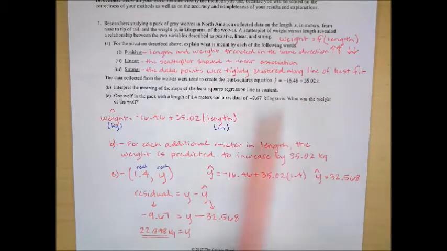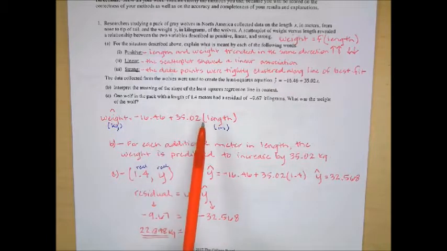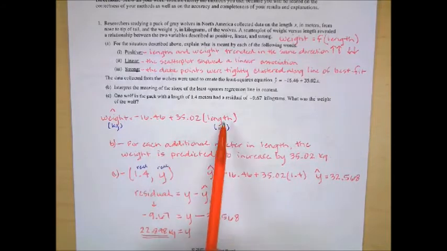Now, I rewrote it to actually put in the variables. I like doing that just so I know exactly what I'm talking about. The weight was in kilograms and the length was in meters. And they asked you to define the slope in the context, obviously in the context of the problem.